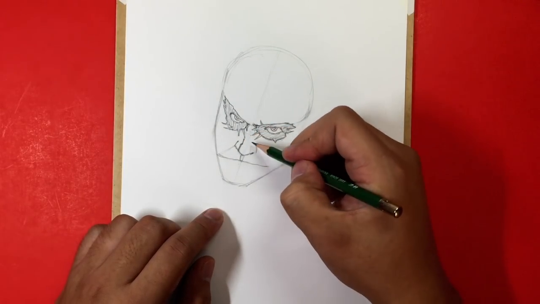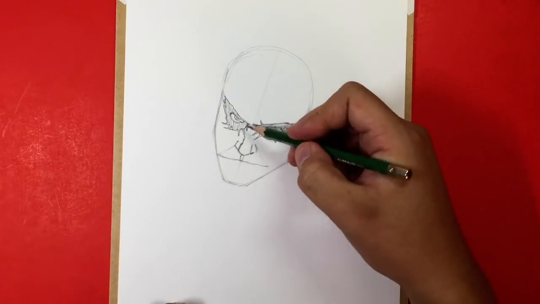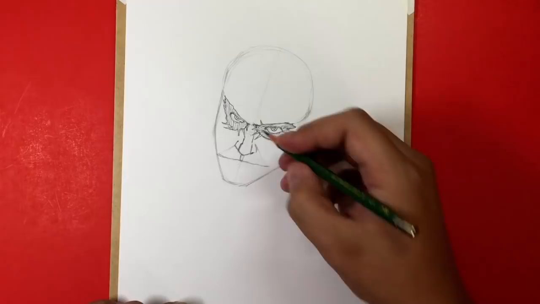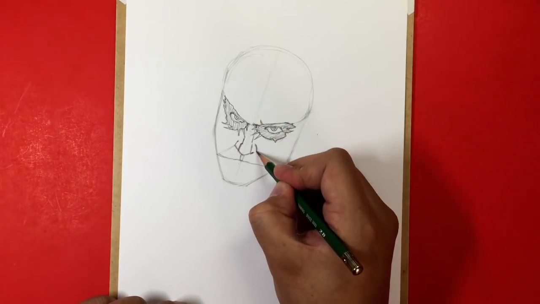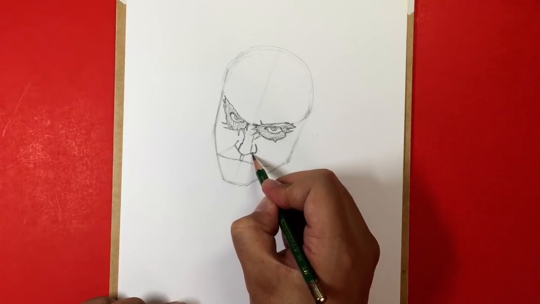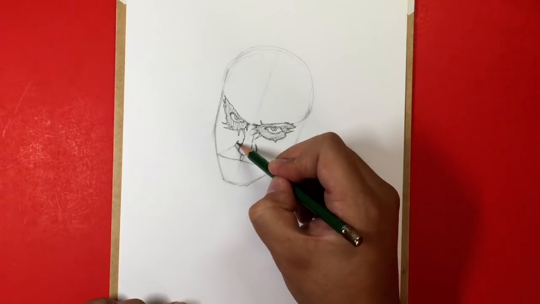Okay, now I'm going to go back over here. I'm going to draw a straight line going up and then a very faint line right there. Okay, I'm going to draw this line now, reinforce that line, bring it towards the nose, and I'll do the same thing over here.